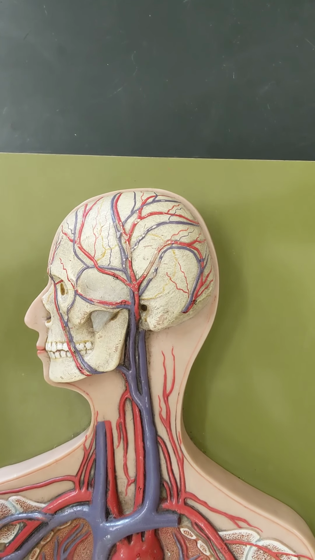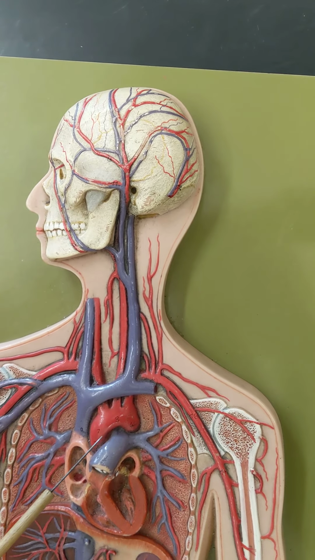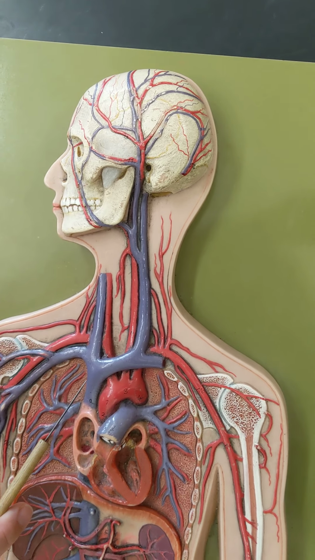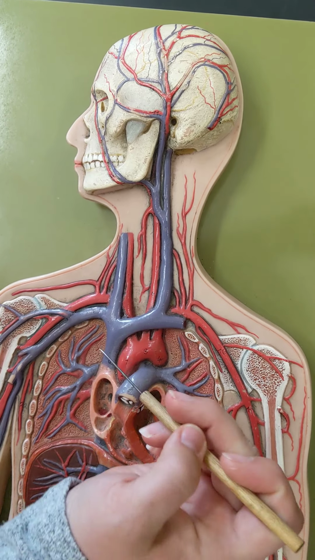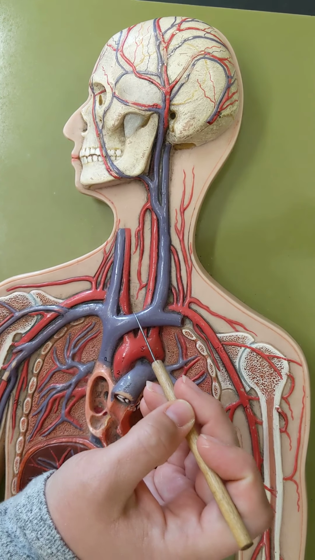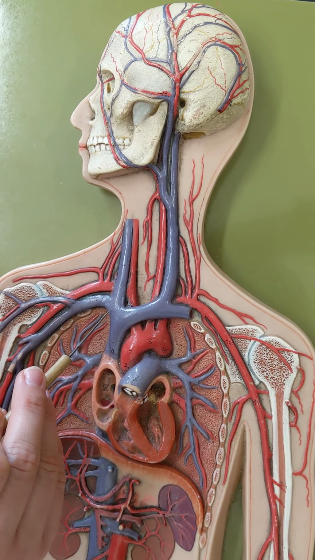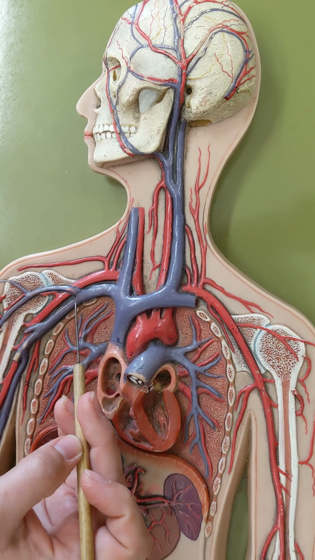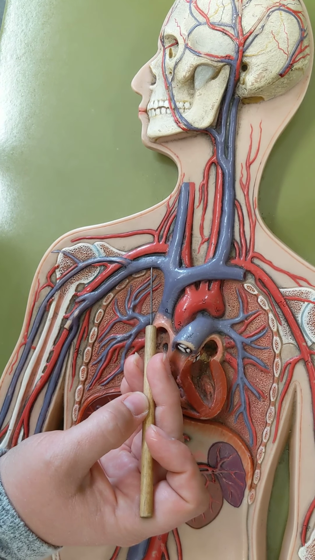If I go down to where the heart is, I'm going to start with these great vessels here. So we've got the superior vena cava right here, and it's going to have branches here that are draining into it. Those are the brachiocephalic veins. Draining into that is the subclavian vein.